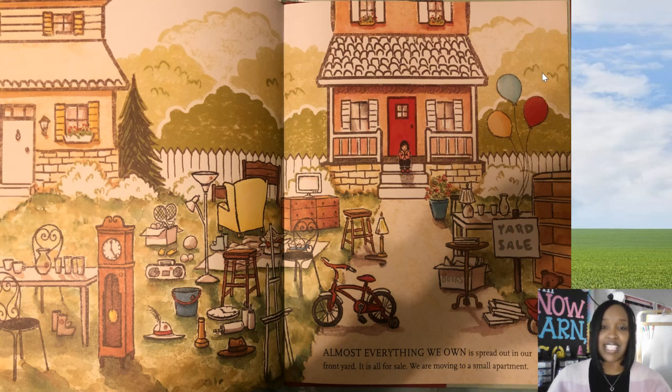So in this picture, I see that there are two houses next to each other, and they have a pretty big yard.